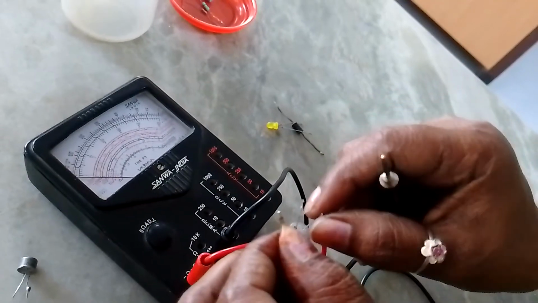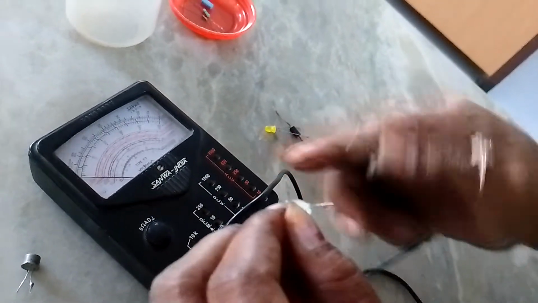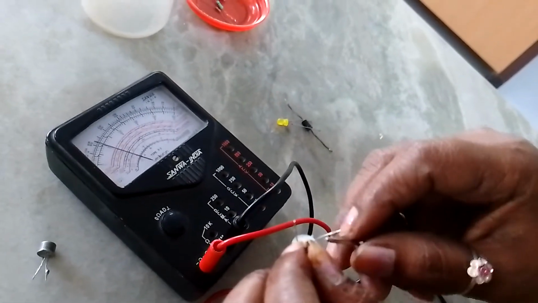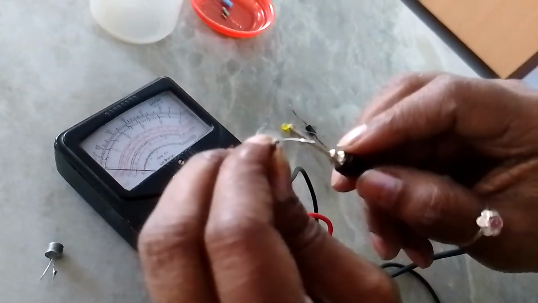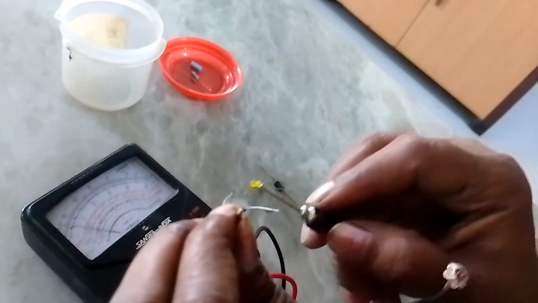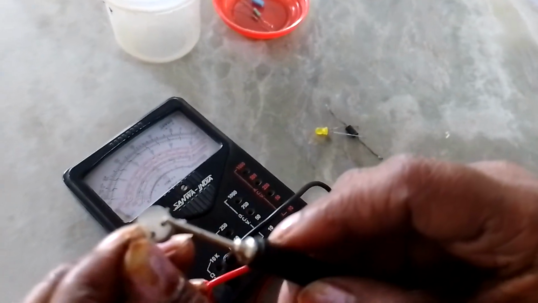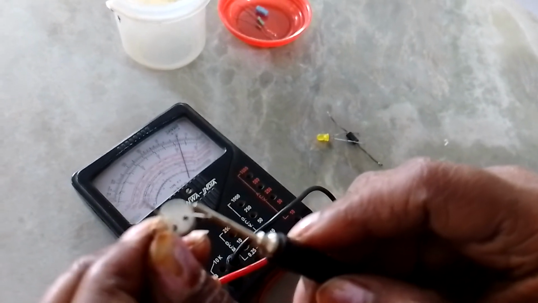Now I will reverse it. Base to positive and emitter to negative terminal. Then it shows some direction of current. See its notch. The leg towards the notch is the emitter. This negative probe is connected to this emitter. Then the multimeter shows some current direction.